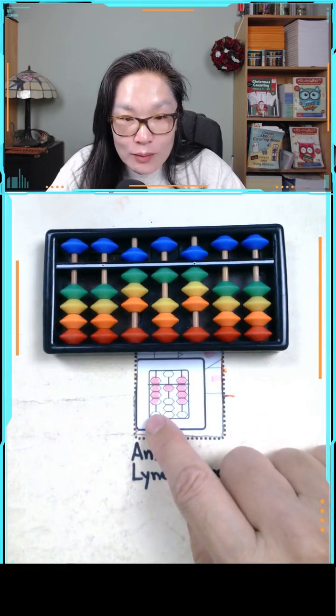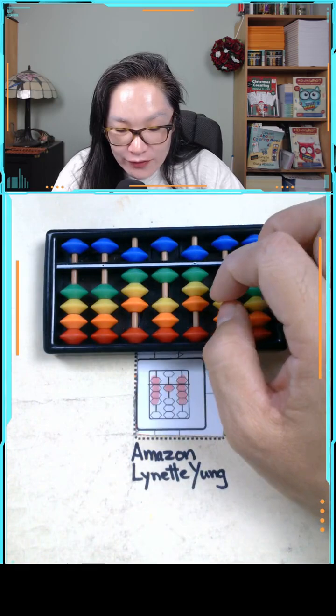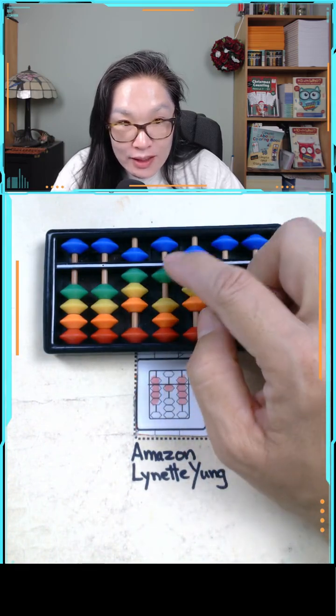So, what number do we have? We have the top bead is a value of 5. We have the 3 bottom beads.